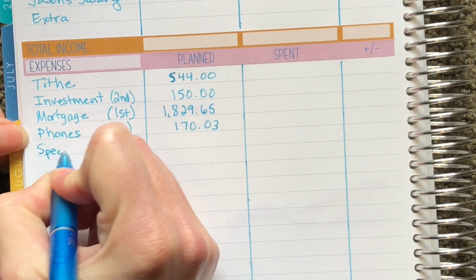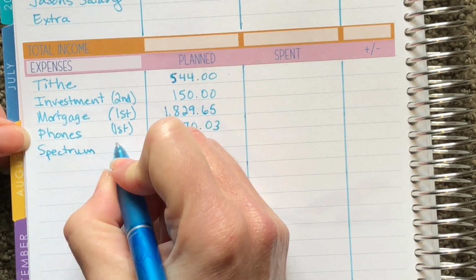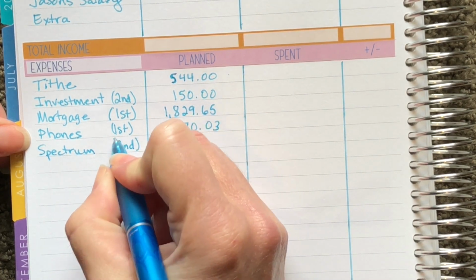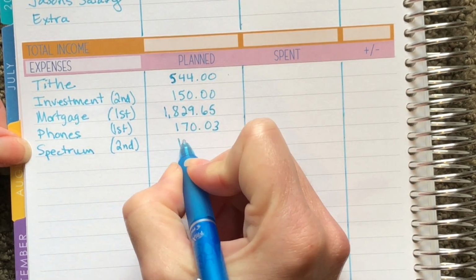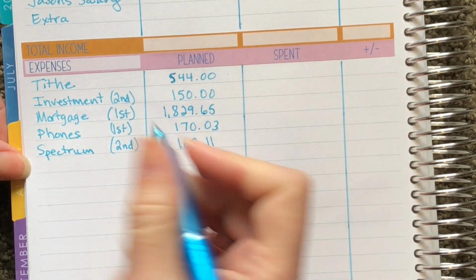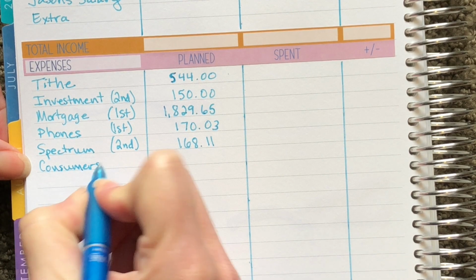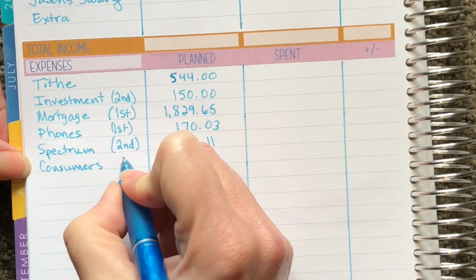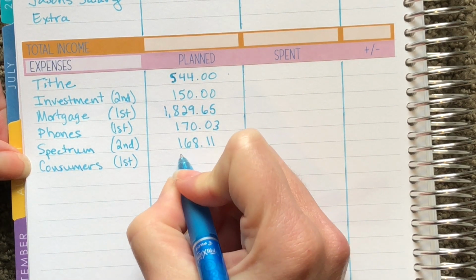Spectrum is our cable and internet, which went up as well because we were finally off of our introductory rate. So that new amount is $168.11. We have Consumers, which is our energy bill, which, man, I keep hoping this one goes down, but holy cow.